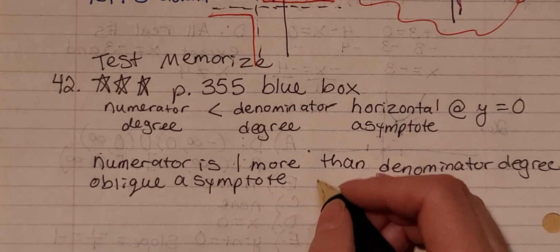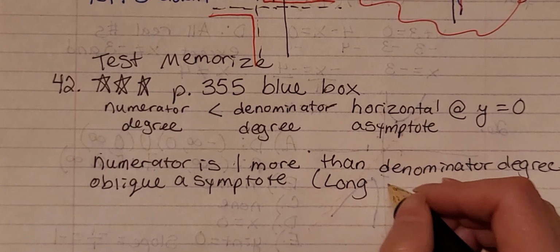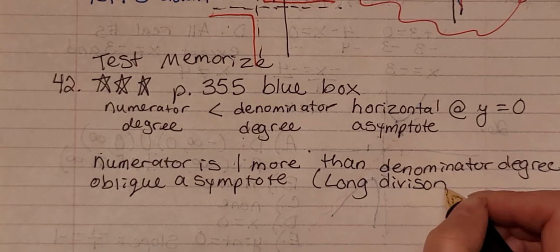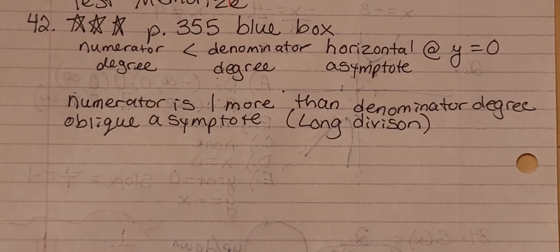Okay, you'll have an oblique asymptote, long division. That's how you would find what the asymptote is.